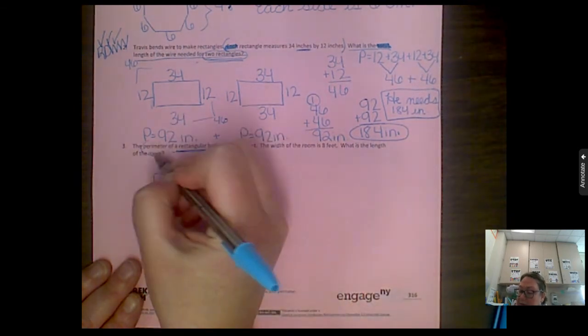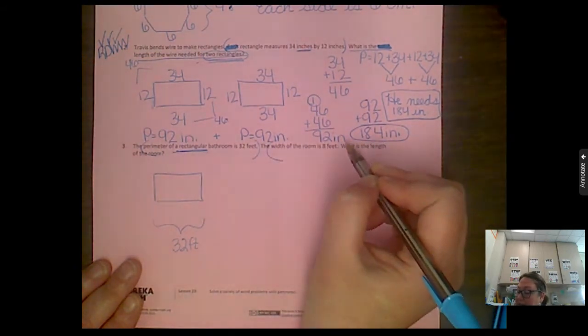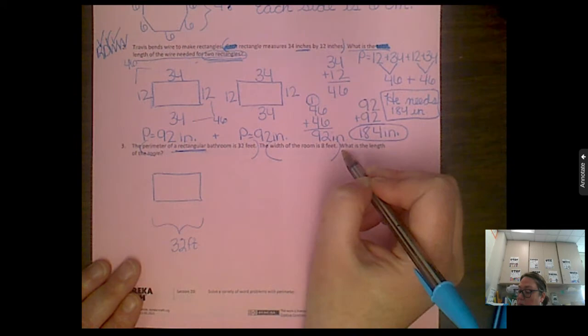Okay, so the perimeter of the rectangular bathroom is 32 feet. The width of the room is 8 feet. What is the length of the room? Okay, so we know this is RDWW, right?